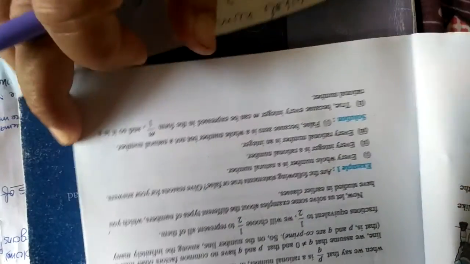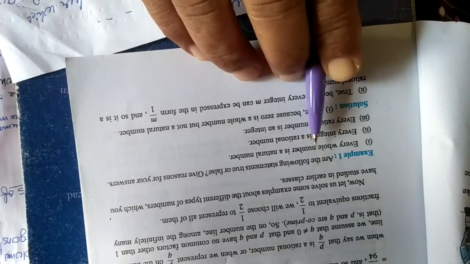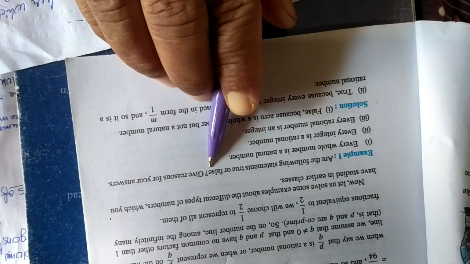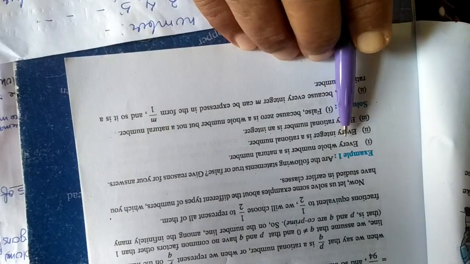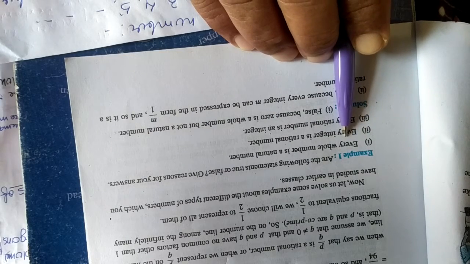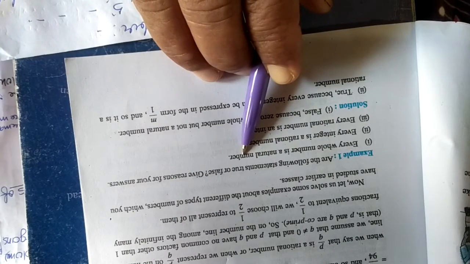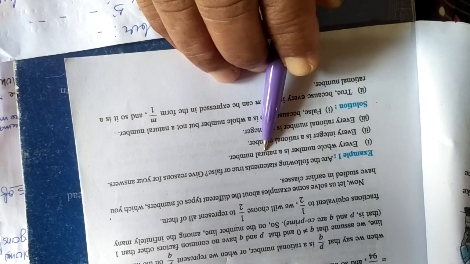Now see, a few questions on the taught topic. Are the following statements true or false? Give reasons for your answer. One question from the book: every whole number is a natural number. Is the statement true or false?